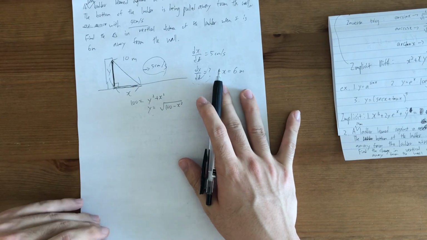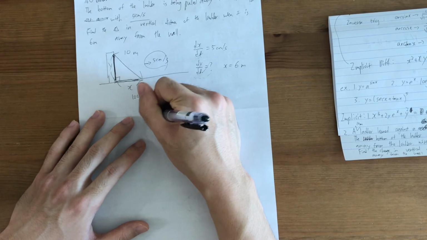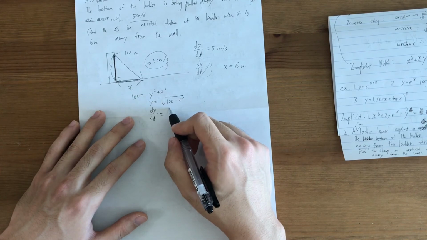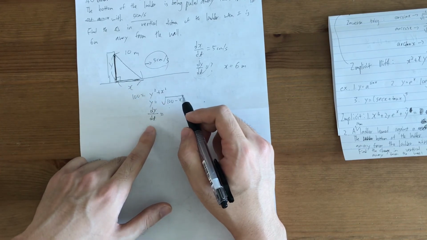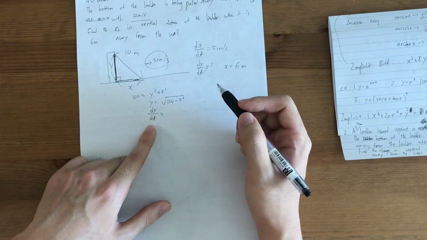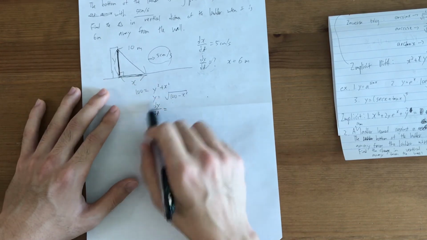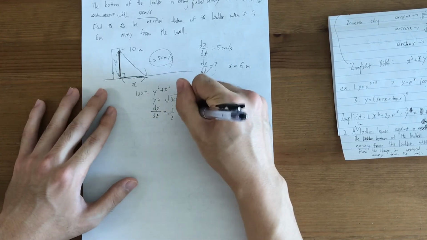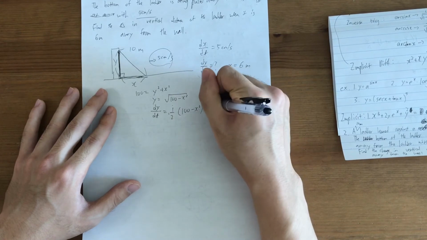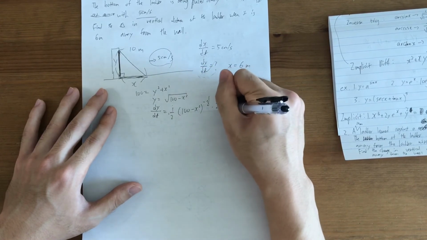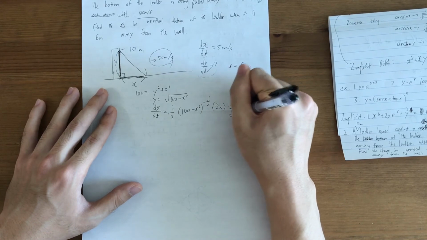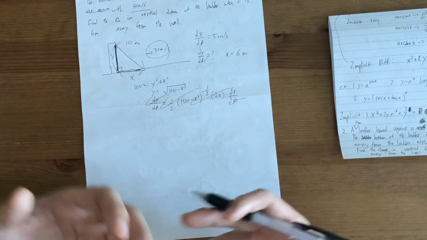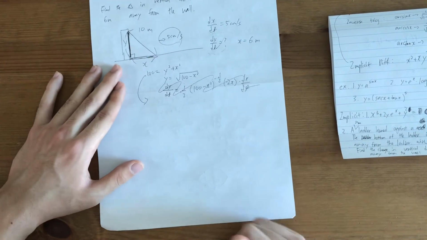And now we look for dy over dt. Then we can apply the chain rule, but again this is a kind of implicit function. Actually you can do this, but as you can see you have to apply the chain rule a lot. So it's absolutely fine to do it, but it's a bit difficult if we do it step by step. So why don't we just use implicit differentiation?